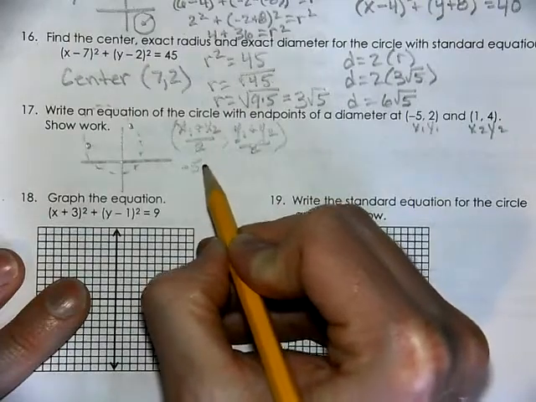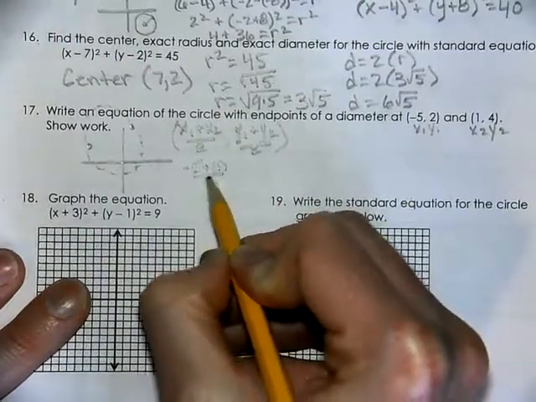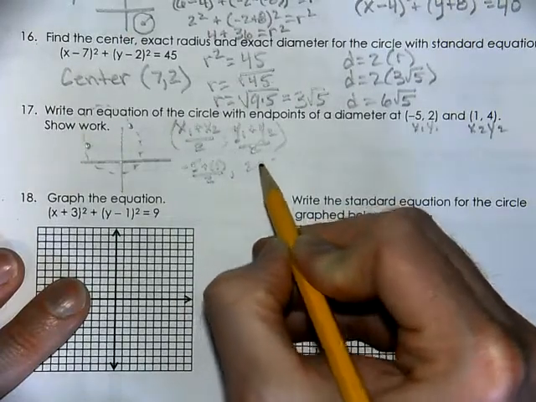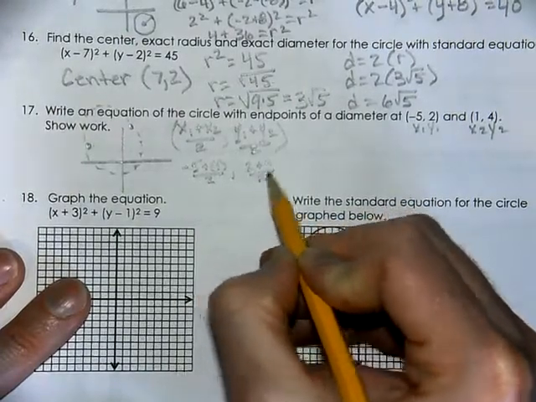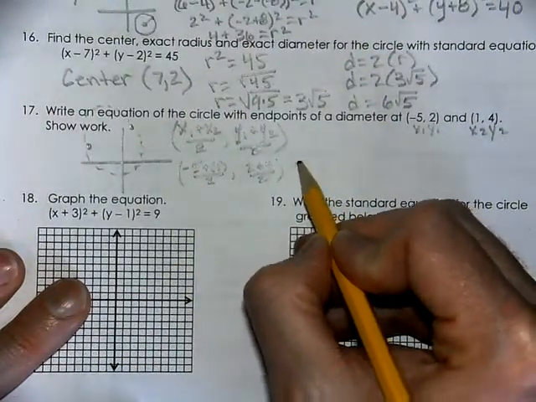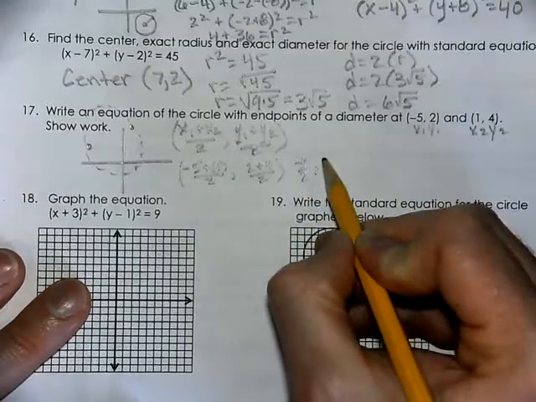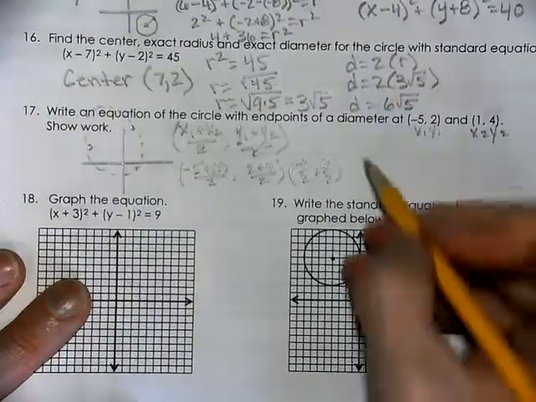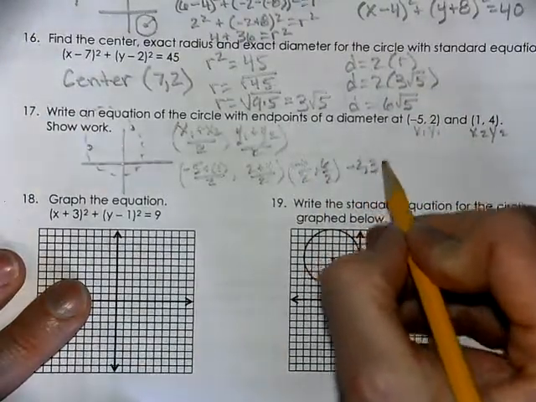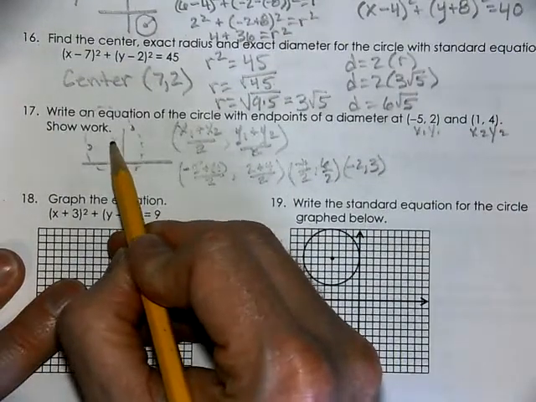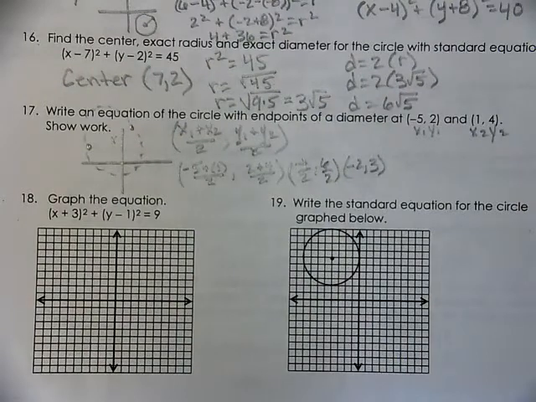So (-5 plus 1) over 2, comma (2 plus 4) over 2. That's going to come out to be -4 over 2 and 6 over 2. So my center is going to be located at (-2, 3). And that looks reasonable. That could be the center of the circle.